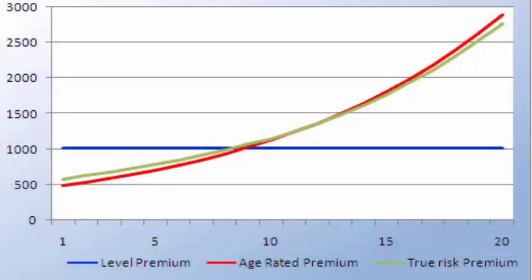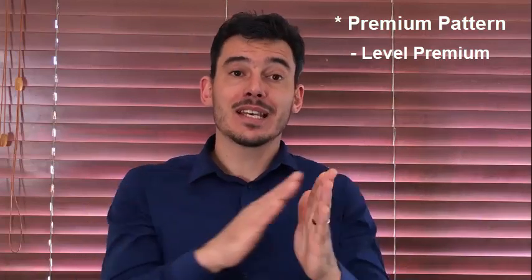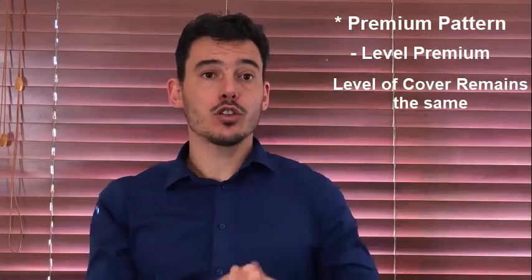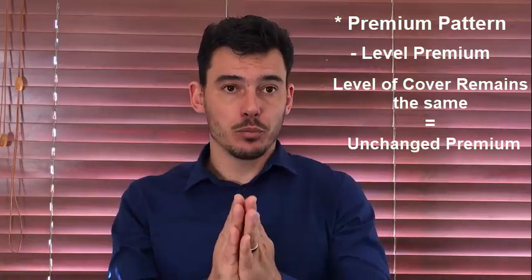So let's start with something called the premium pattern. The premium pattern is the way that your premiums will grow over time. There are a few basic patterns. A level premium pattern just means that your premium stays the same as long as your cover does not change. That means that only when the actual level of cover increases, say from R1 million to 1.1 million rand due to a 10% increase, then you will see a corresponding increase in the premium. If the 1 million rand insurance stays 1 million rand year on year throughout the term, your premium will stay the same.